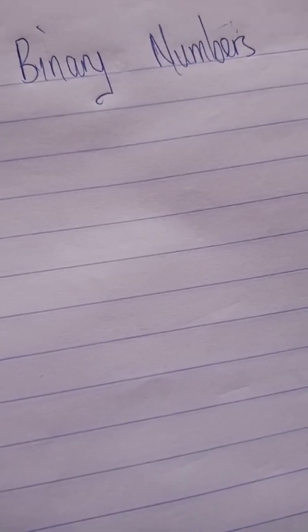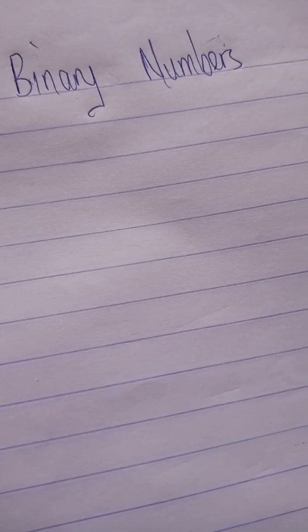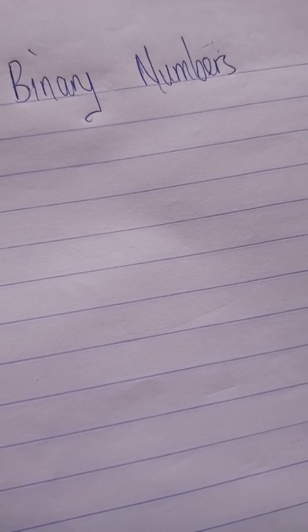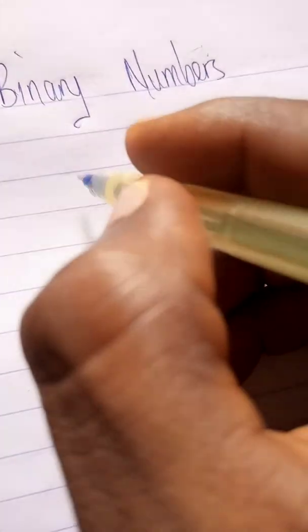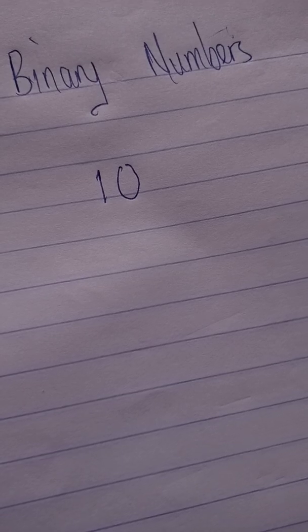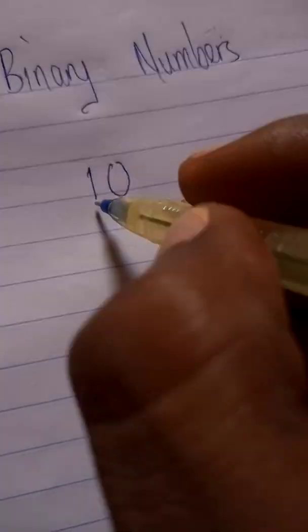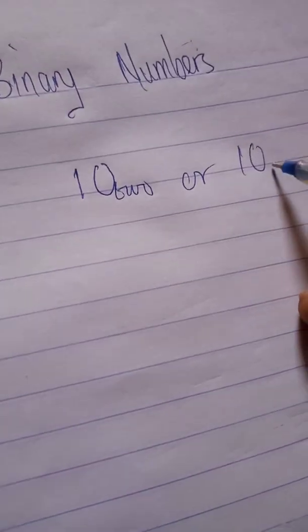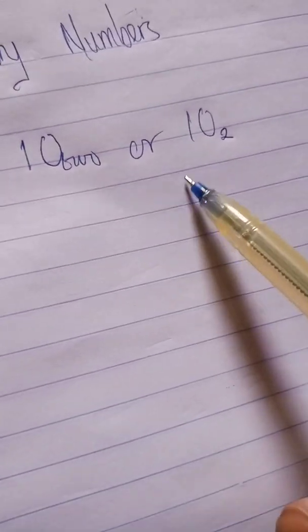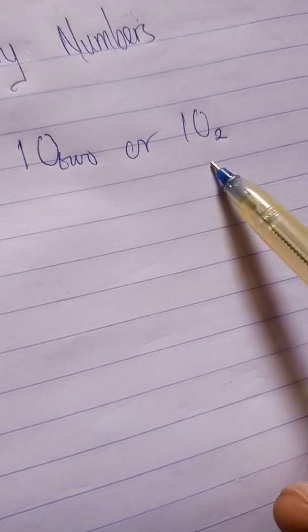To differentiate 10 in base 2 from 10 in base 10, we write 10 in base 2 as 10 base 2, like this. When we write 10 like this, ordinarily it is 10 in decimal. But when we put base 2, or write it like this, 10 base 2, it means this is in binary.